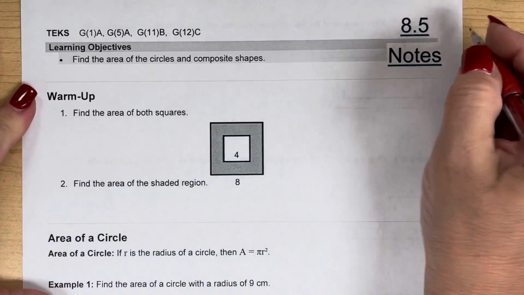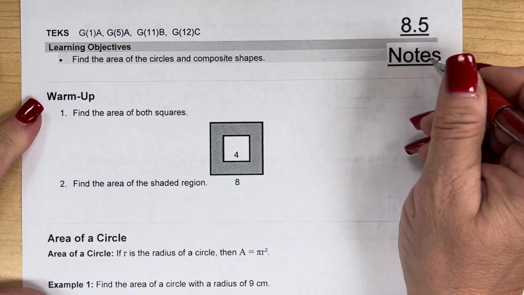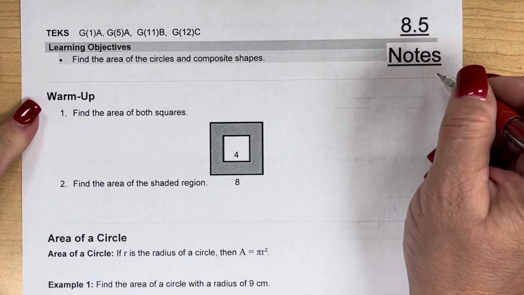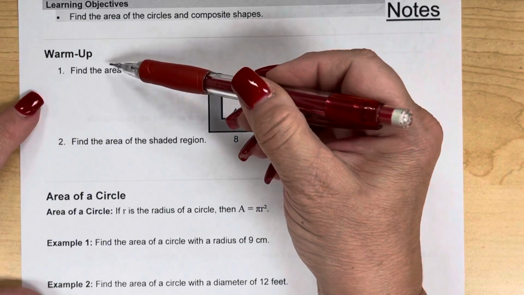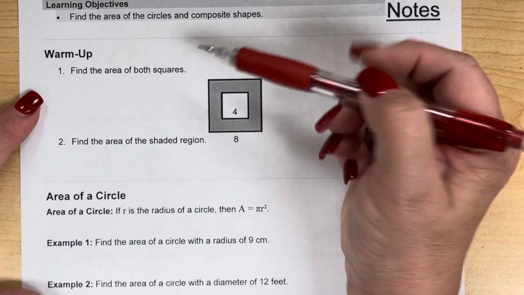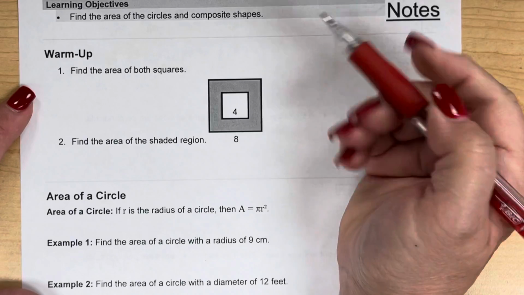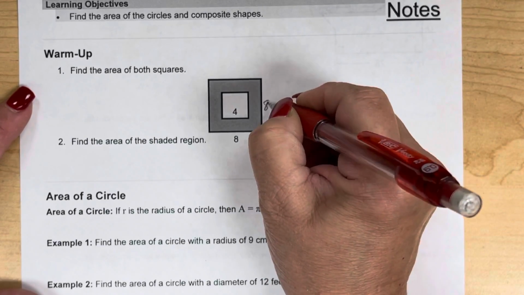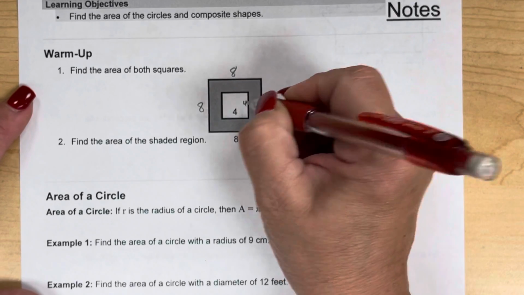Okay, today we're talking about lesson 8.5, where we're going to be finding the area of circles and composite shapes. So let's take a look at the warm-up. All right, it says find the area of both squares. So even though they only give you one dimension, they are telling you that they're squares, which means all the sides here would be 8, and every side here would be 4.